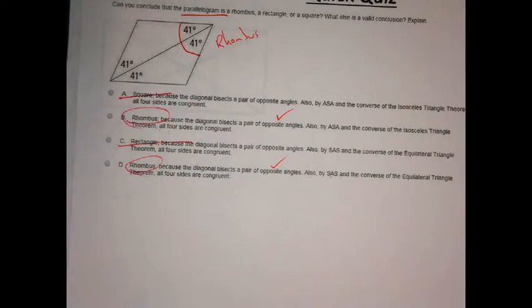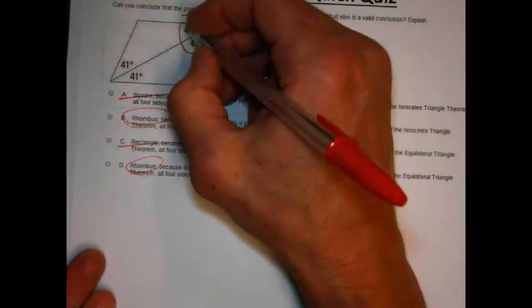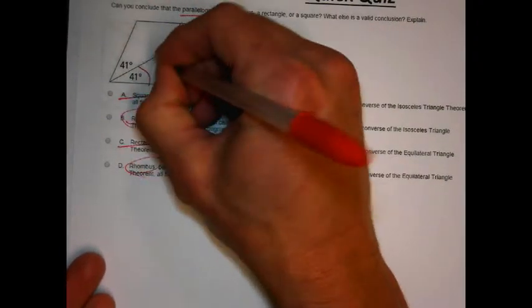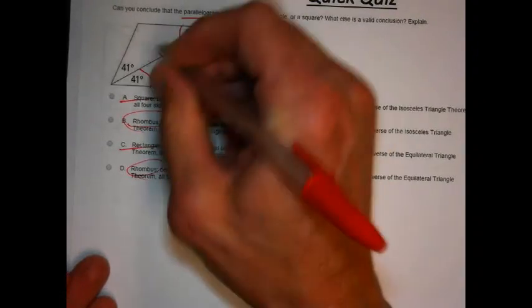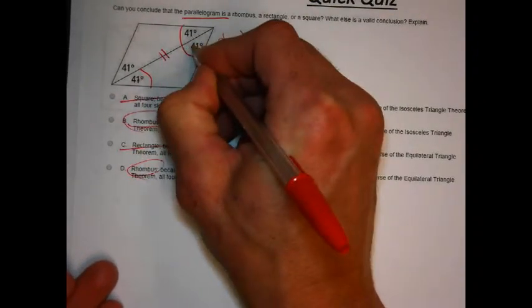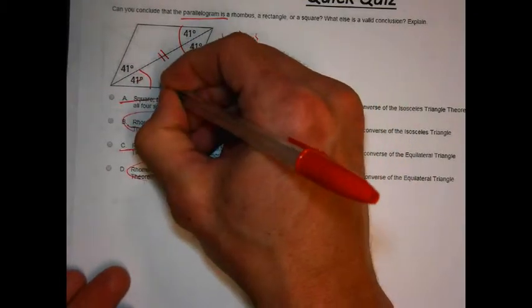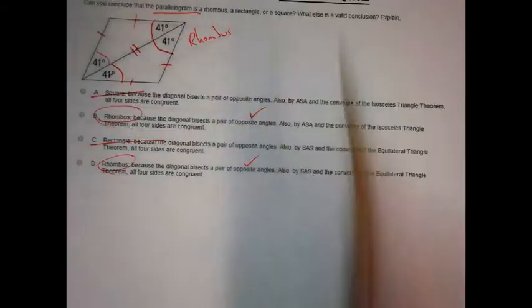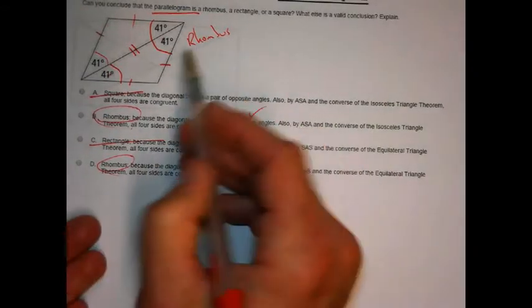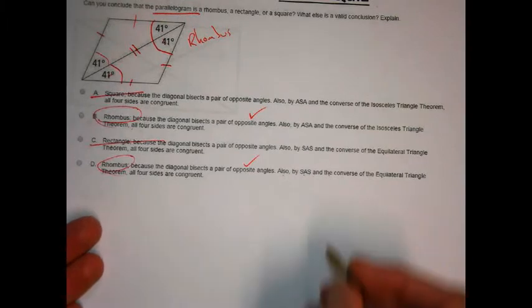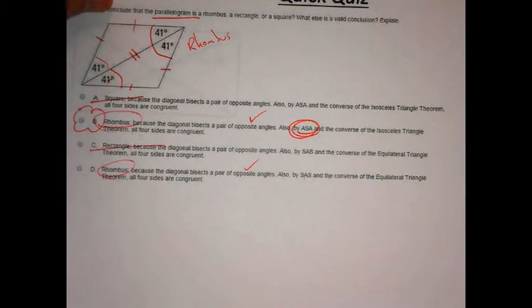Whoa, that's so confusing. Which one is it? So remember, we have an angle here and a side here. This is angle, side, angle. And 41, 41, that means we have an isosceles triangle. All 4 sides are congruent because of angle, side, angle, and the isosceles triangle, which is right here. So the correct answer is, in fact, selection B. This is a neat question, but that's what we can conclude.